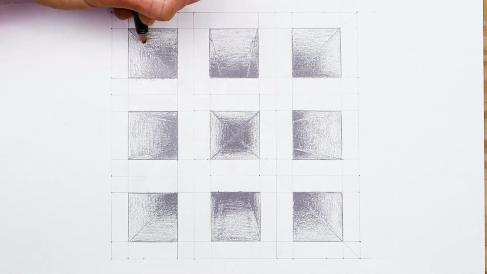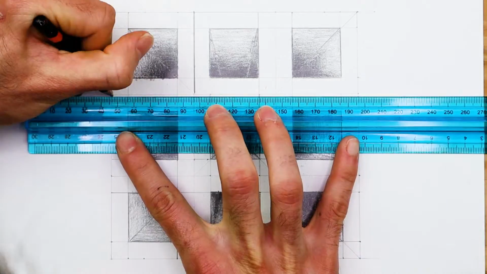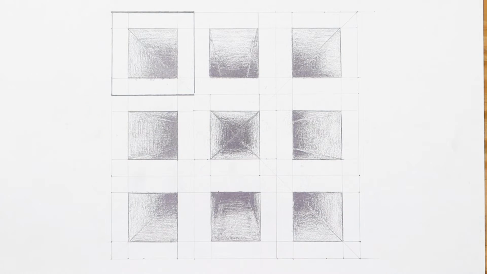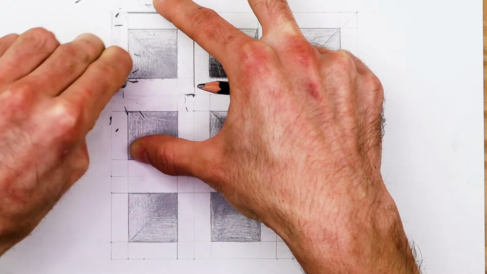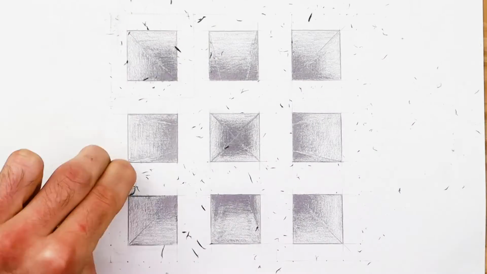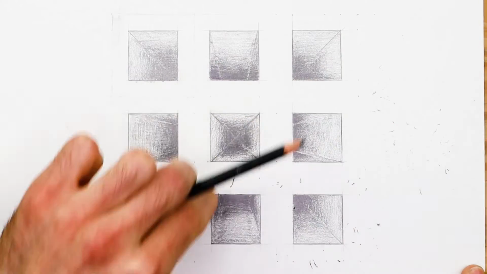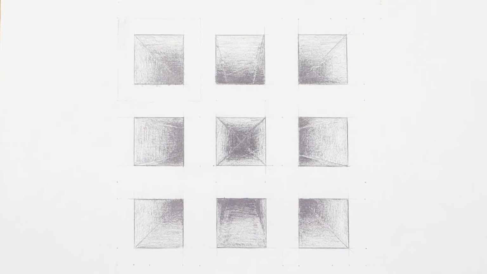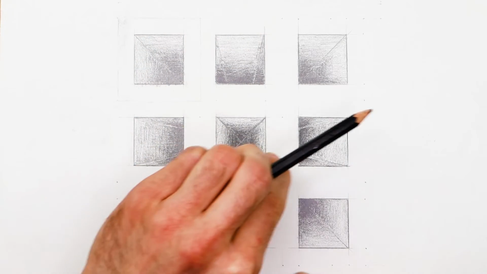But otherwise, once you have shaded in each square, you should have a set of corridors that fade into the darkness. But otherwise, there you have it, a really fun, really interesting illusion drawing, a little different to the rest of them. It can again be used in various ways. It's just a matter of how creative you are. But now we're going to move on to another optical illusion drawing.